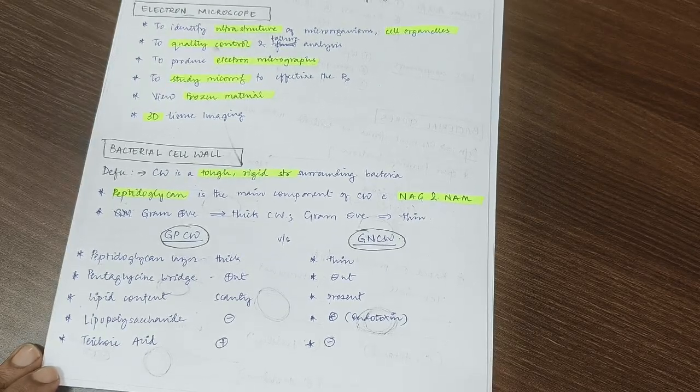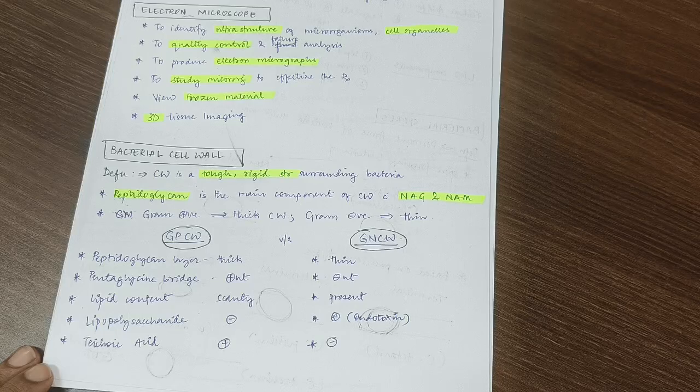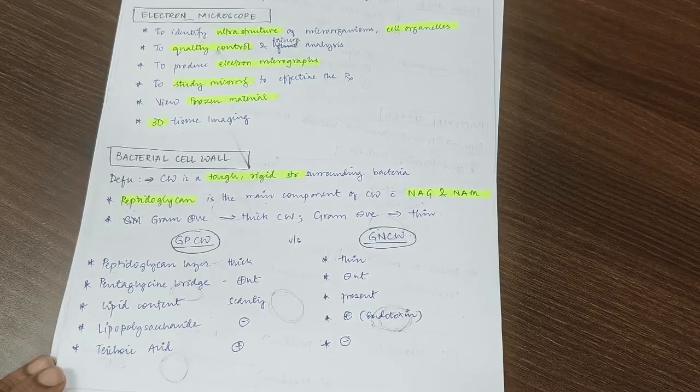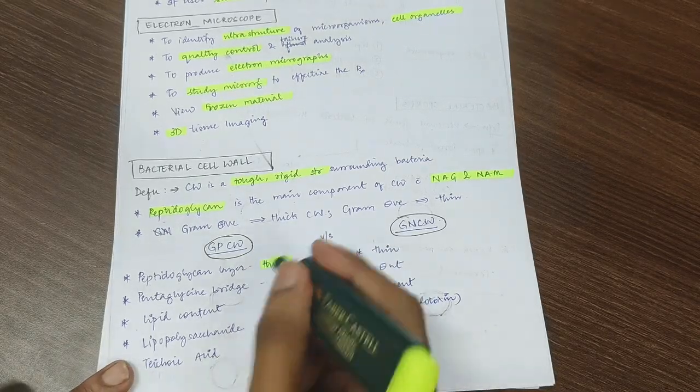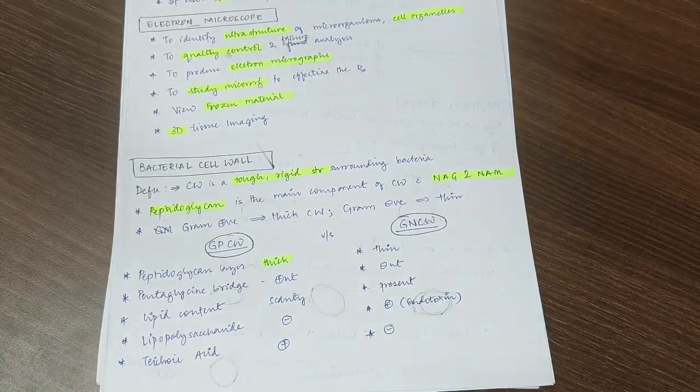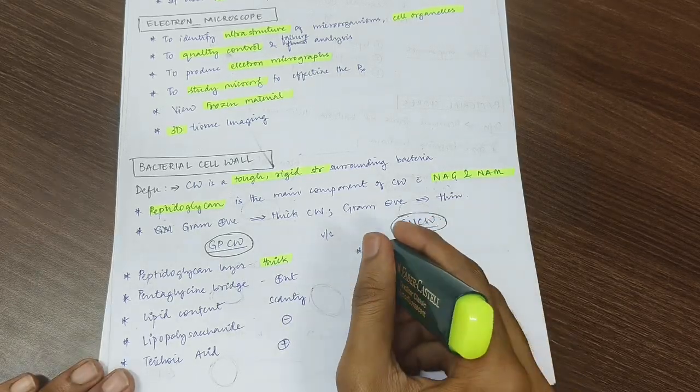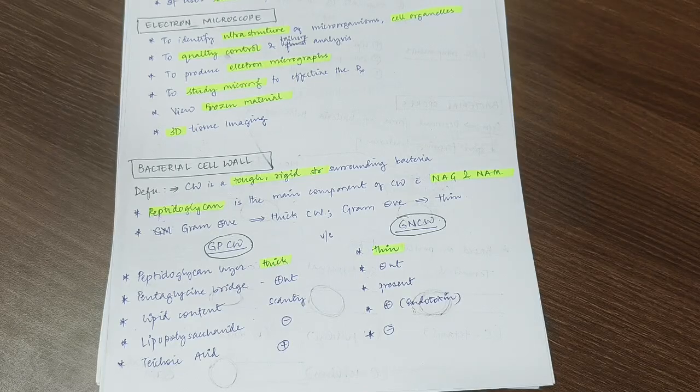Next, coming to gram positive and gram negative. How are we going to differentiate them? First, gram positive has a thick cell wall, whereas gram negative has a thin cell wall. Since gram positive has more of the peptidoglycan layer, it is thicker, whereas gram negative has very little peptidoglycan layer, so it has a thin bacterial cell wall.